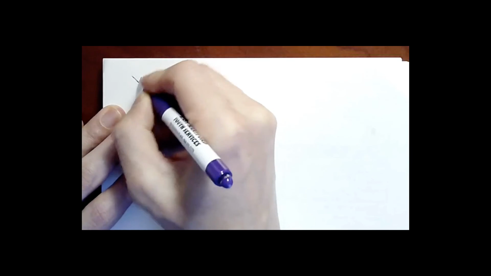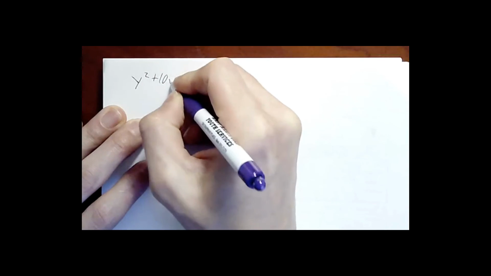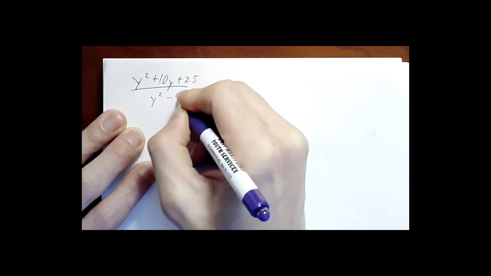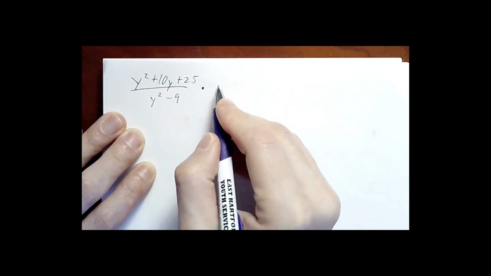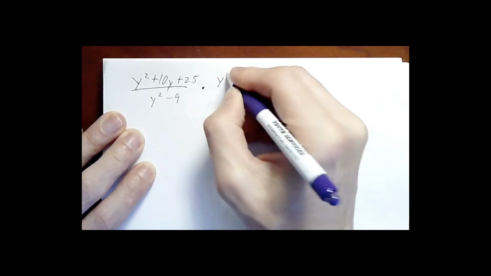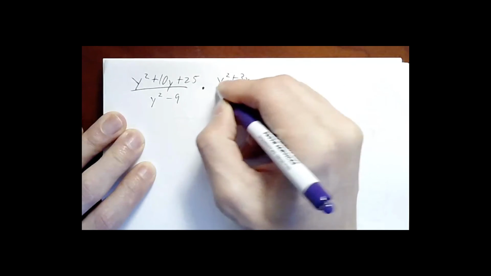Now that you guys have written down the steps for simplifying and multiplying rational functions, let's go ahead and see an example. Y squared plus 10y plus 25 divided by y squared minus 9. And I'm going to multiply this rational function by a second rational function. That second rational function is y squared plus 3y divided by y plus 5.